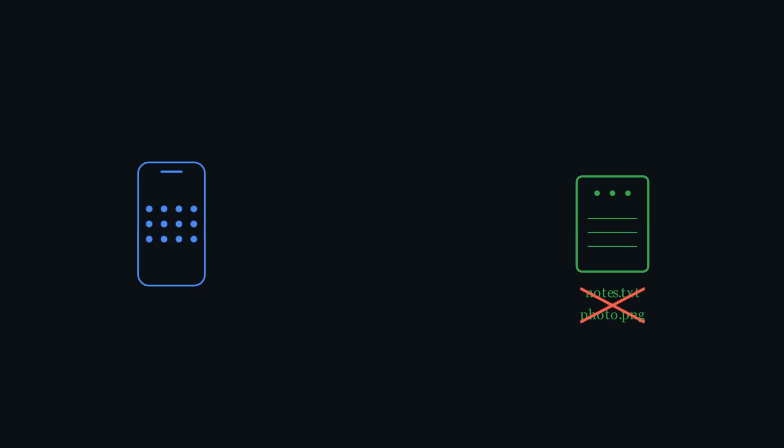Your feed is not a file. It's built for you on the spot out of thousands of pieces, and it's different from everybody else's. So the app can't just say, send me a file. It has to say something much more specific.